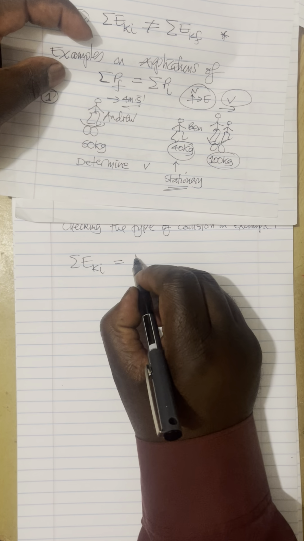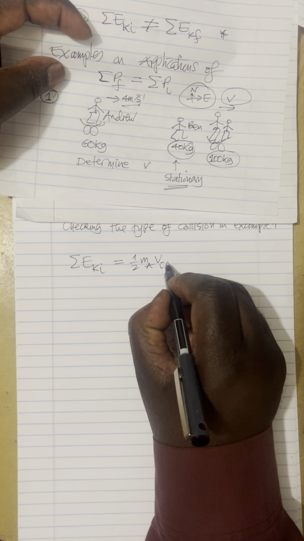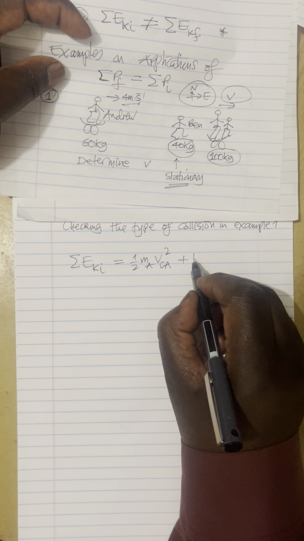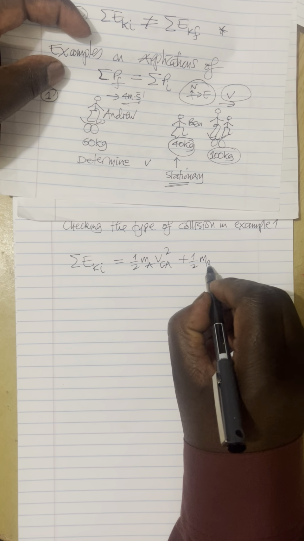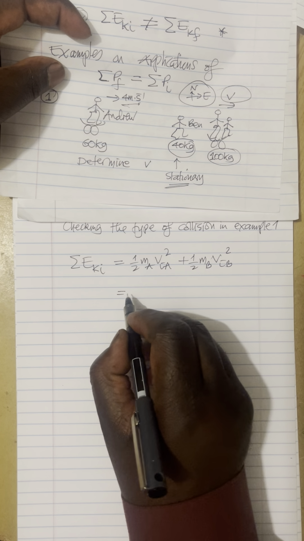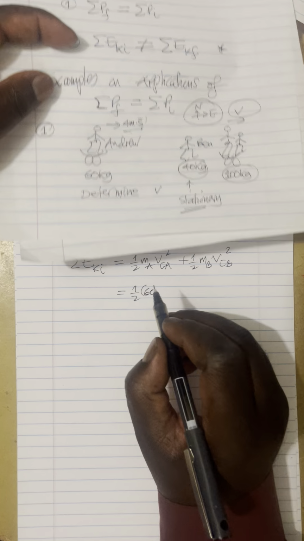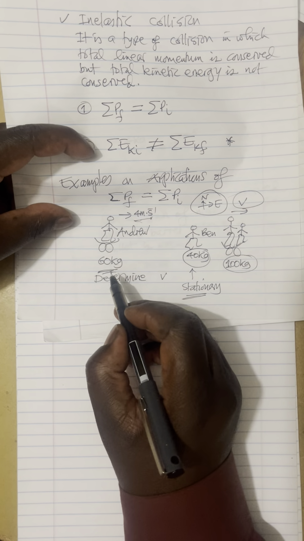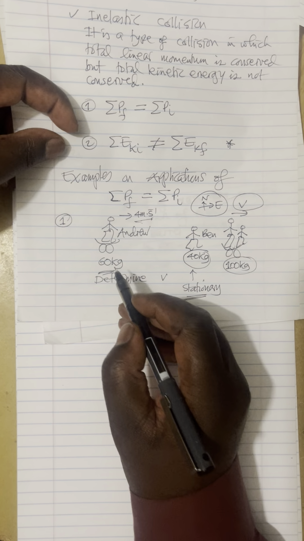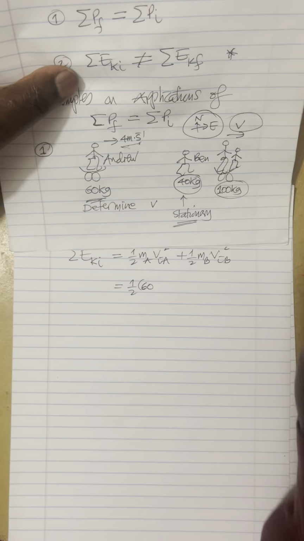This is going to be half mass of Andrew times V initial of Andrew squared plus half mass of Ben times V initial of Ben squared. Let us substitute. What is the mass of Andrew? Well, it's 60. The question has given us that. We are considering the combined mass of Andrew and the skateboard.